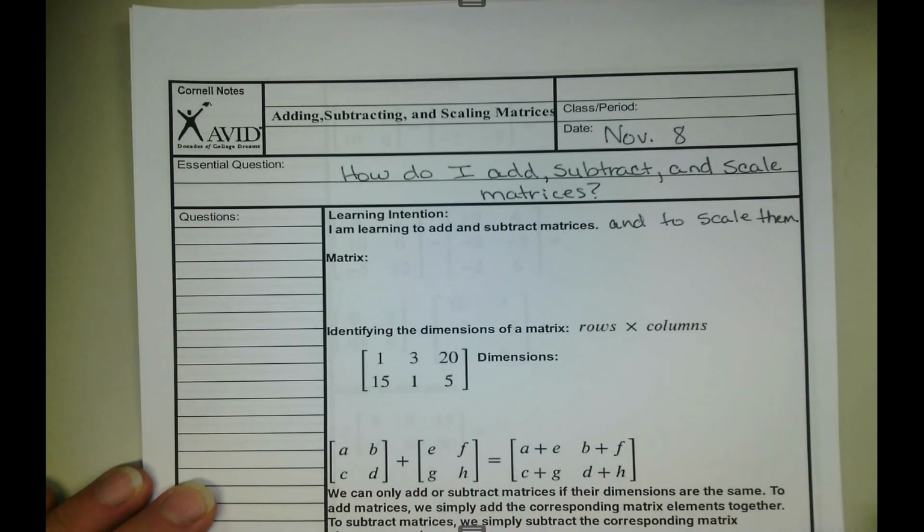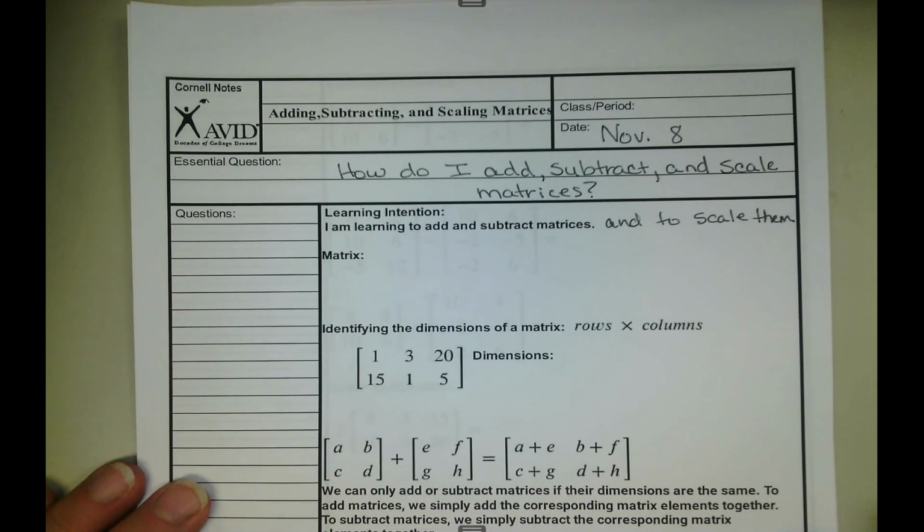Okay, so what is a matrix? A matrix is simply an array of numbers or variables arranged in rows and columns.